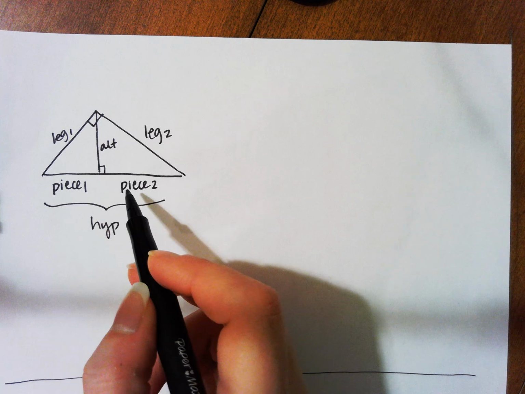And then these legs that went along with that corresponded to these positions. So leg 1 and piece 1 and leg 2 and piece 2. So these things touch each other. And that would be the whole hypotenuse. And what we found was that the altitude was the geometric mean between the two pieces of my hypotenuse, or base 1 or base 2, whatever you want to call them.